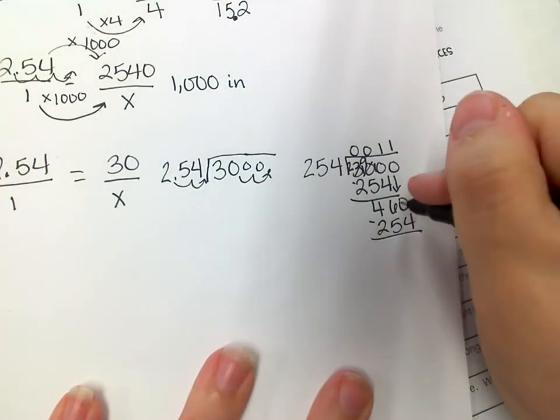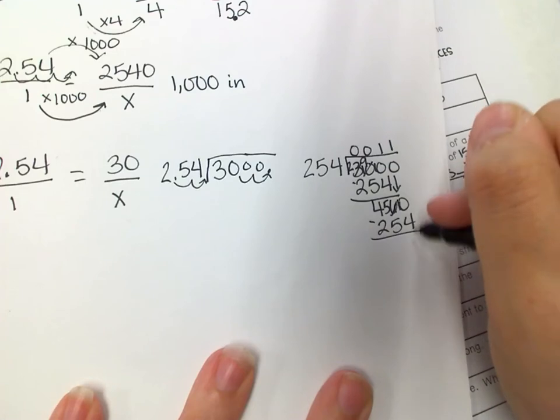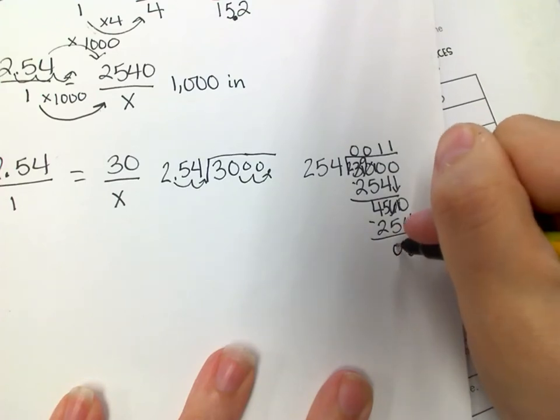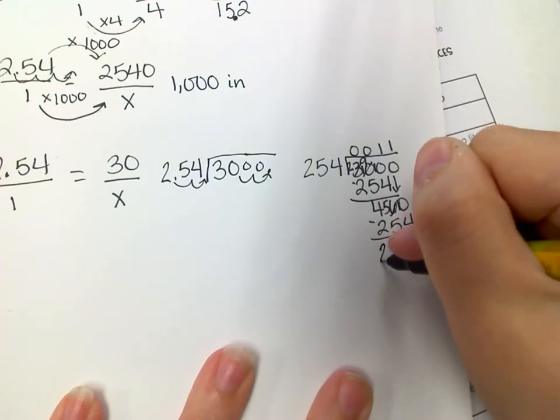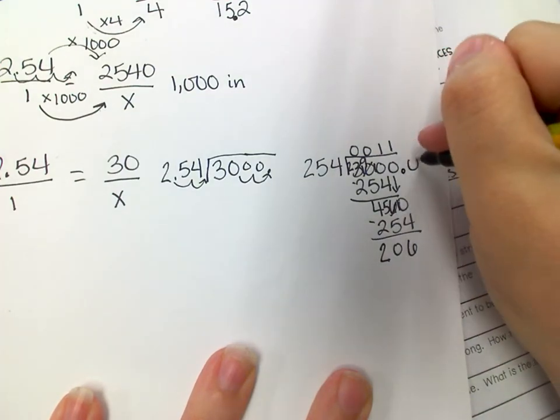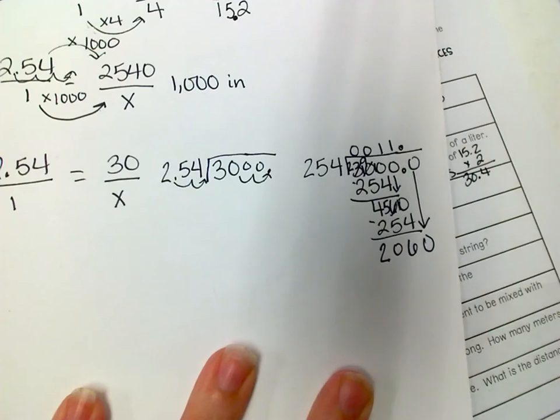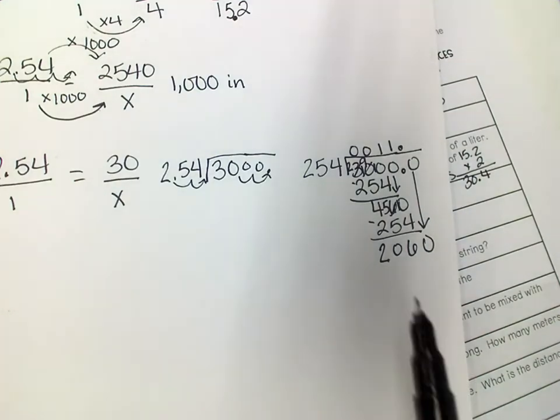And I'm going to subtract. So 10 minus 4 is 6, that's 0. 4 minus 2 is 2, so I have 206. And now I'm going to add a decimal and a 0. And I need to know how many times 254 goes into 2060.